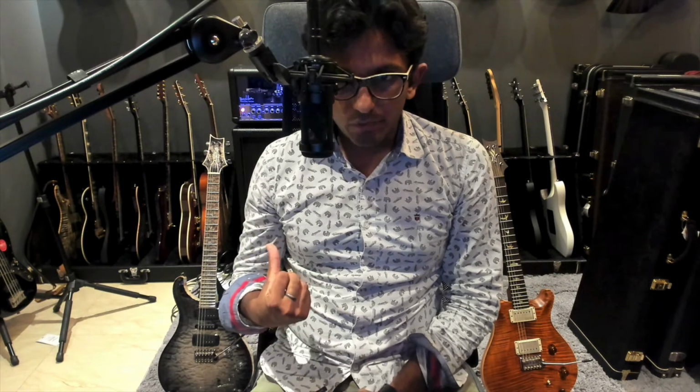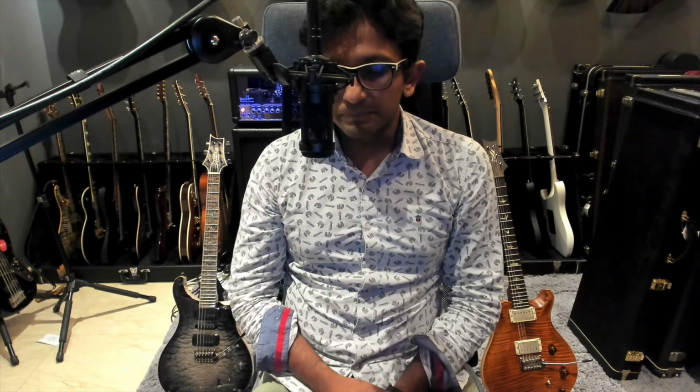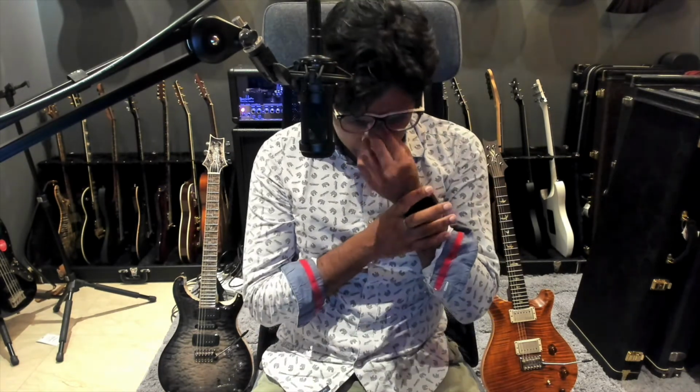The Modern Eagle 1 over here has got 5708s, which, for those of you who don't know too much about PRS pickups, is one of the clearest humbuckers. It was very traditional sounding. It was like a perfect, how you would expect a humbucker guitar to sound. Very rooted in what the roots for humbucker guitars are.